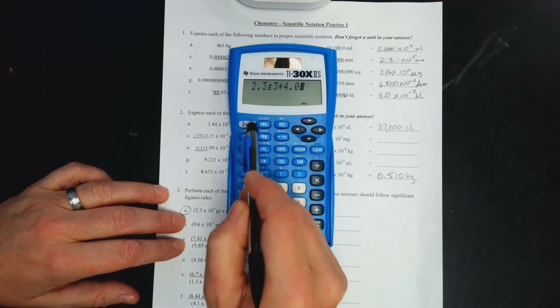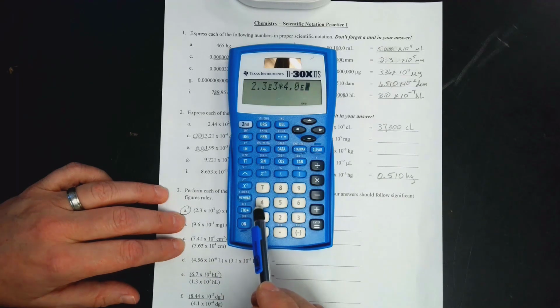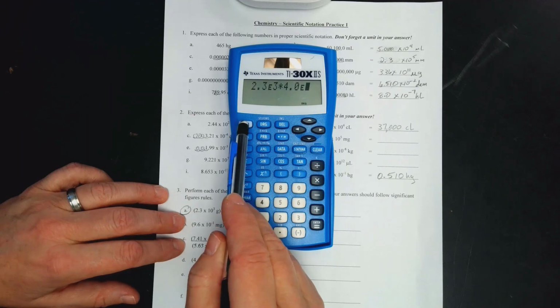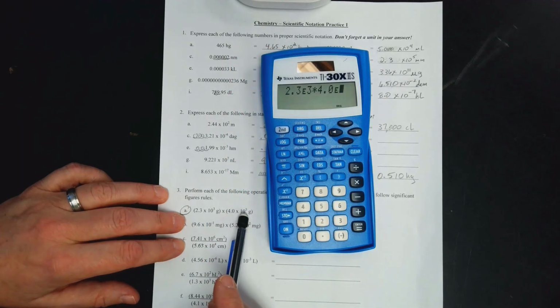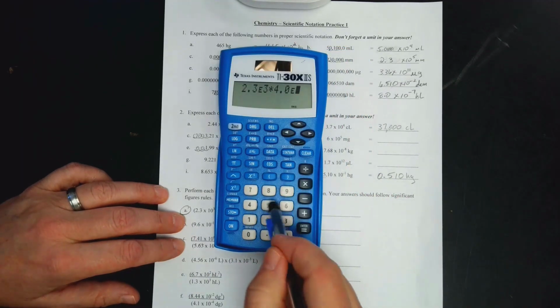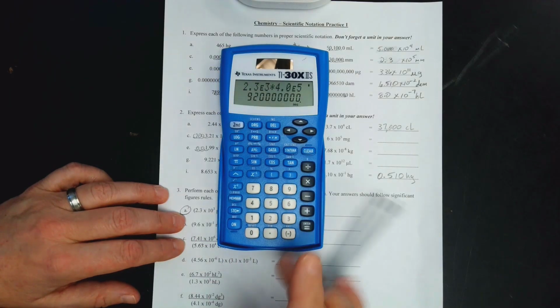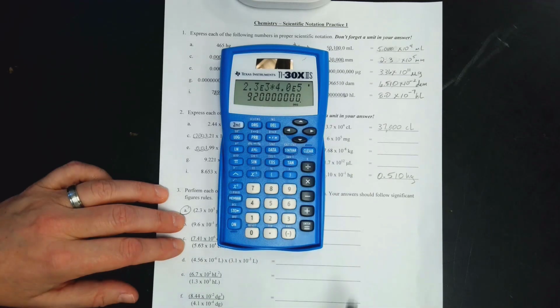and again, you guys, we've got our second. We're going to push that EE, which is right above the 7. And remember, on this particular calculator, you have to use the second button first before you can get to the EE. All right. Once we do that, we know that our exponent is 5. So we're going to go ahead and put in 5. And that equals this ridiculous number right here. You've got, what is that? That's a 92, and then 1, 2, 3, 4, 5, 6, 7 zeros.